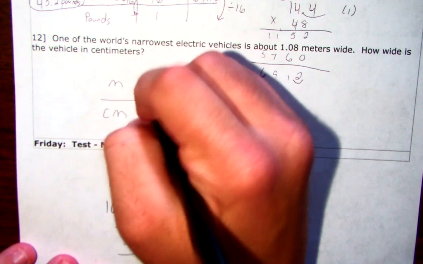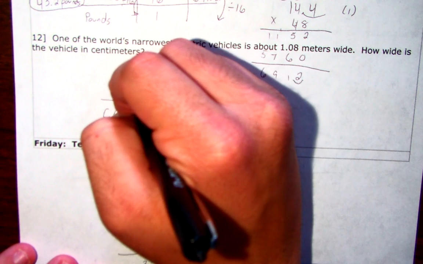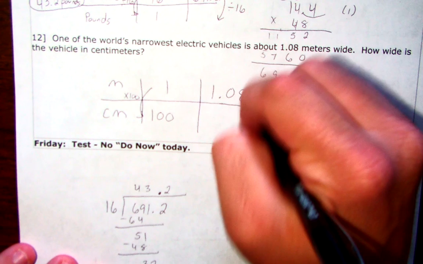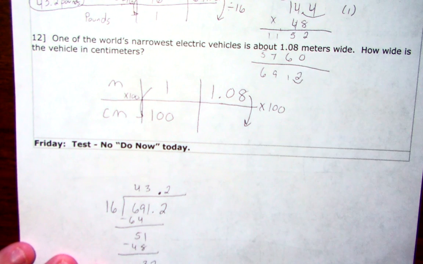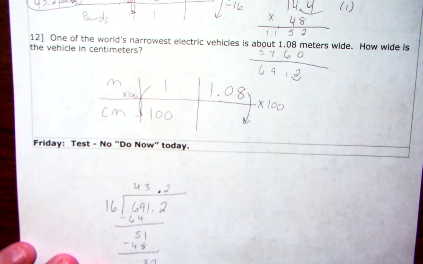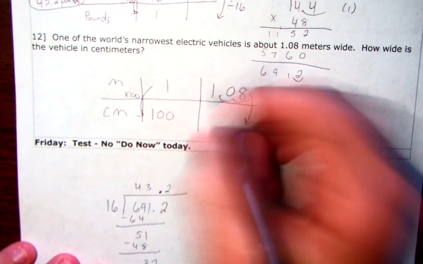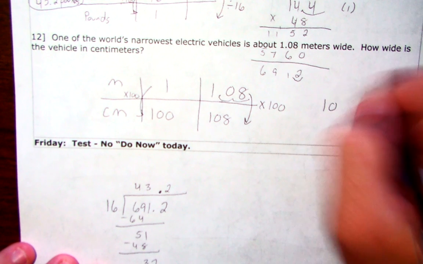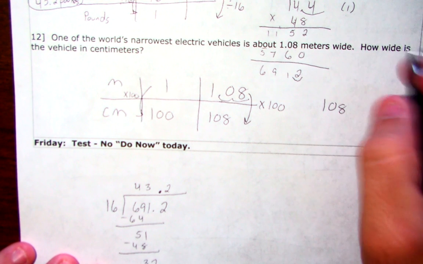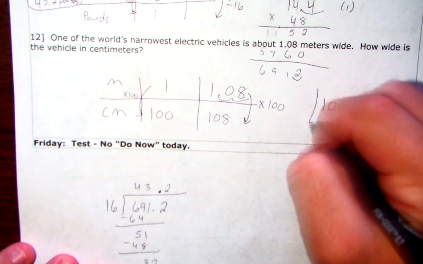Well, to go from 1 to 100, you have to multiply by 100. So what is 1.08 times 100? Well, again, if you're multiplying by 100, just move the decimal 2 places to the right. The answer is just 108. There's your answer.